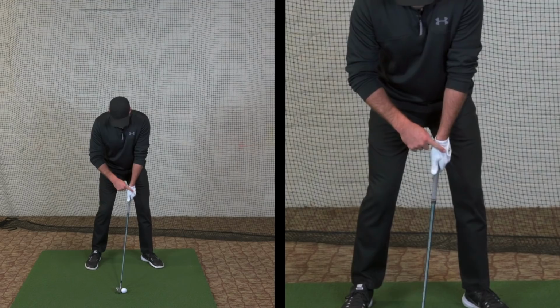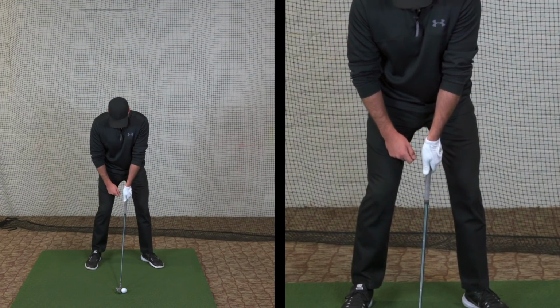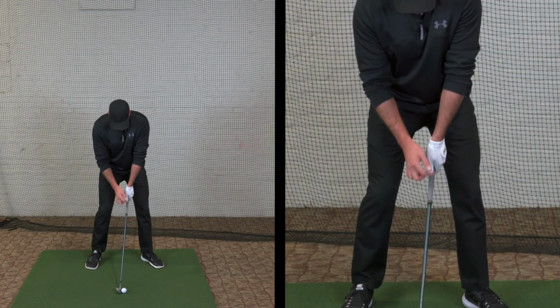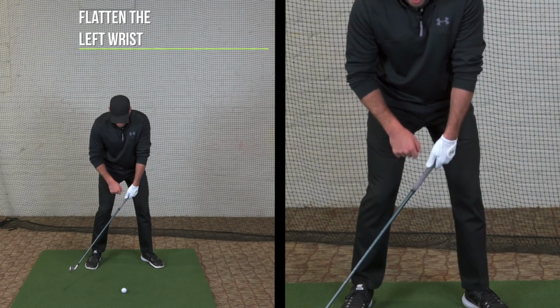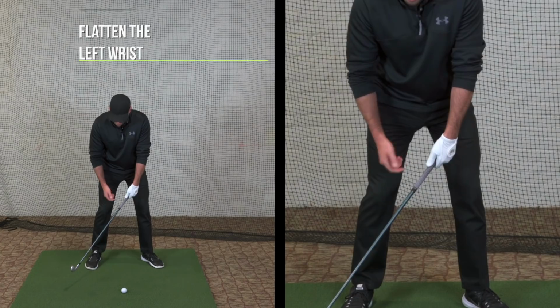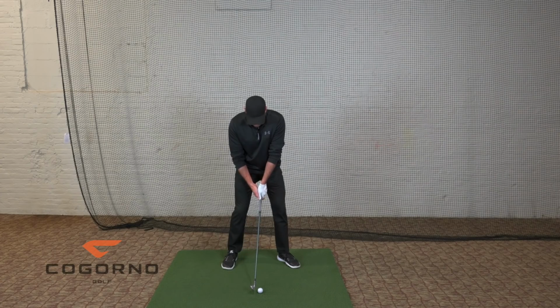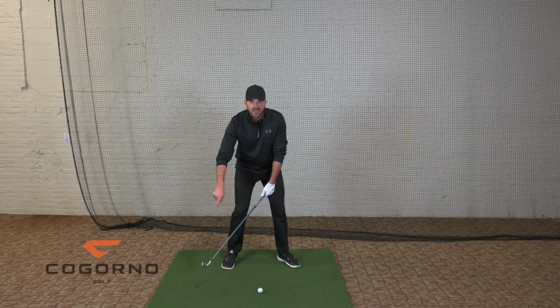So here's my left wrist that's slightly cupped, right, at my normal setup position. If I were to flatten this left wrist out and do nothing else, does that create an angle to the shaft? Absolutely it does. Here's my left wrist cupped, shaft straight up and down, no shaft lead, no compression. Here's my left wrist flat. Did that create an angle? Of course. Okay, so that's one.